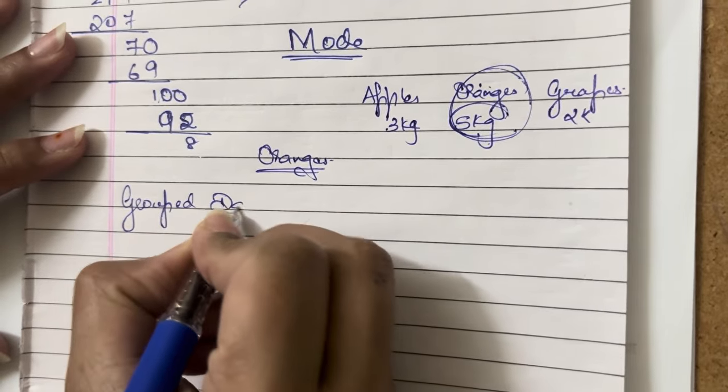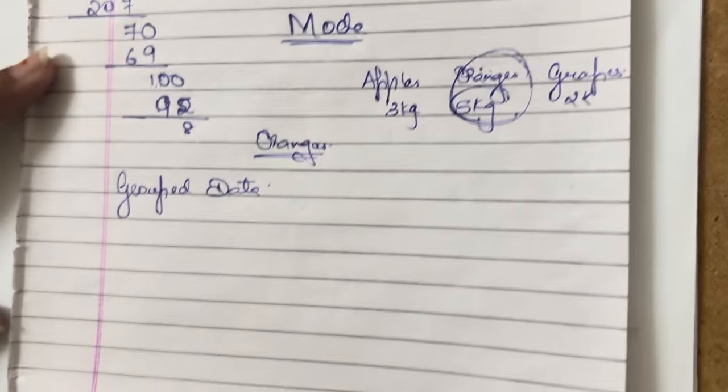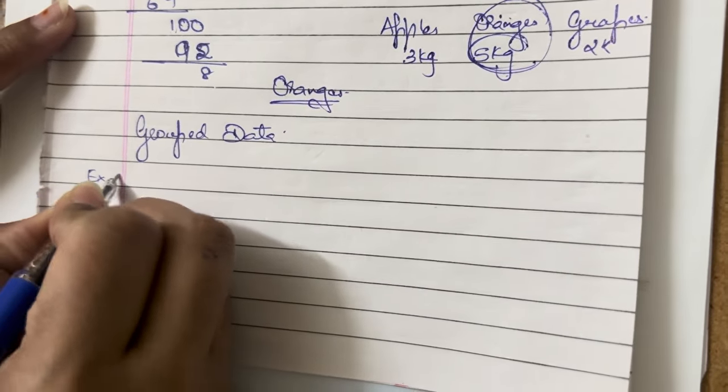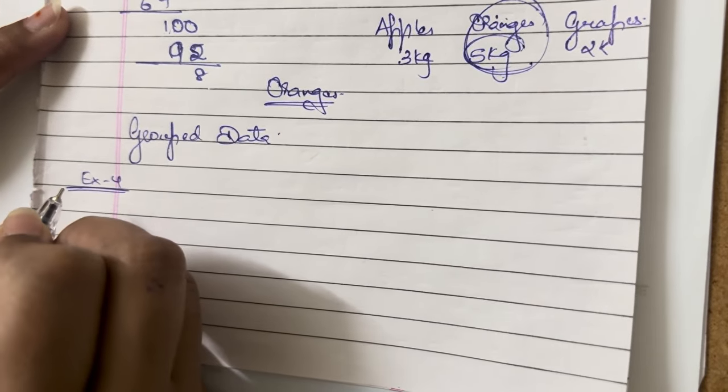Now when I have grouped data, with respect to this grouped data, what I have to do is find the mode of this. Okay, so let's take a question. This is example 4 from the textbook.